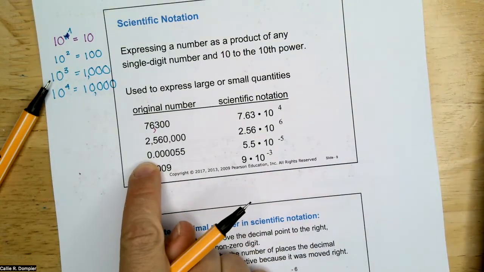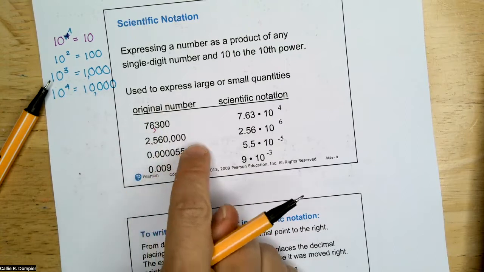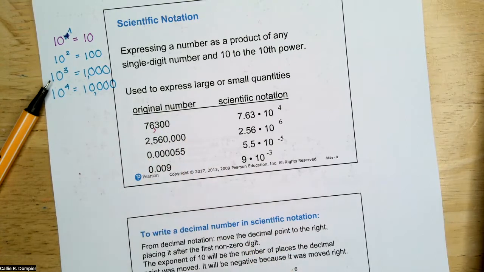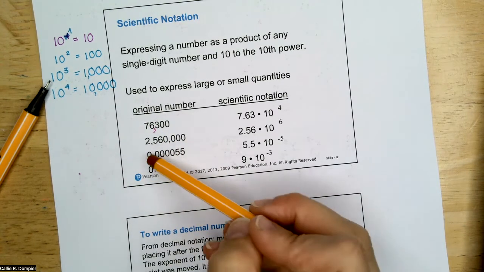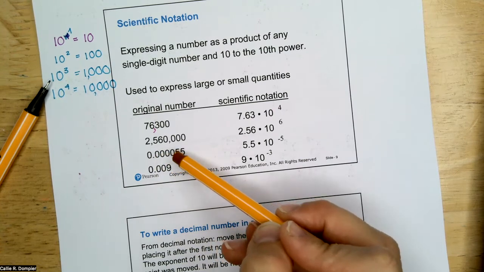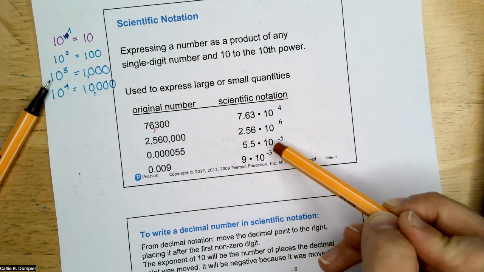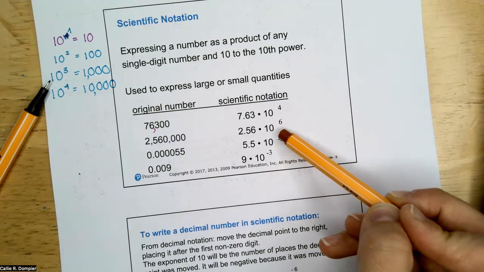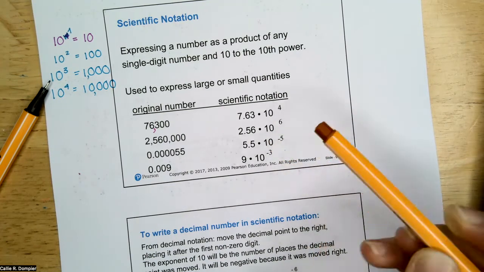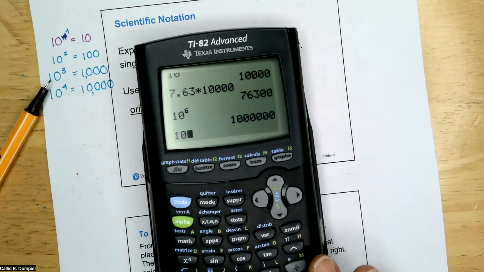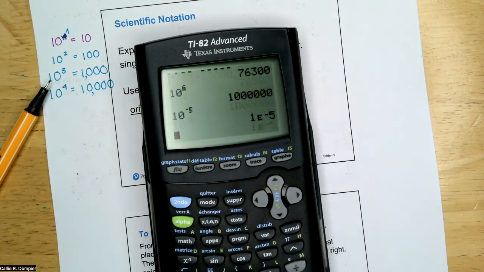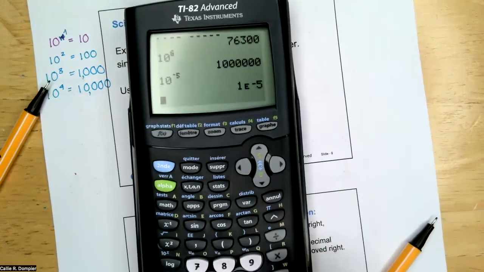So these are very, very big numbers. Here are very, very small numbers. It's just a way to save space. Okay. So I have 0.000055. It's the same as 5.5 times 10, instead of to a positive exponent, we're going to use a negative exponent. So 10 to the negative fifth is, oh, sorry, my calculator won't do it.